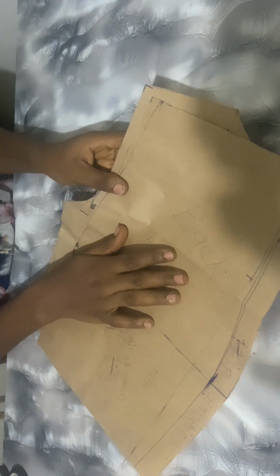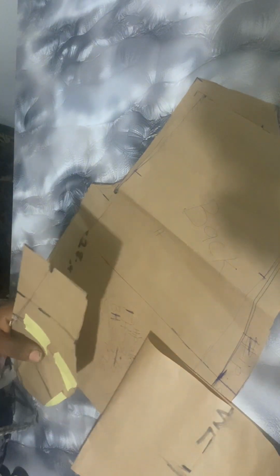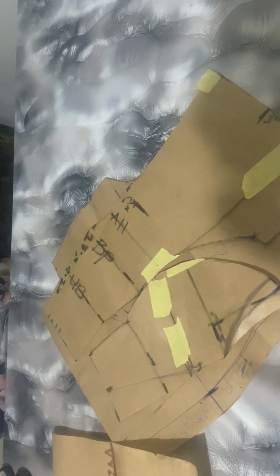Half length, the down part, the back, the bottom part. This is the front part.